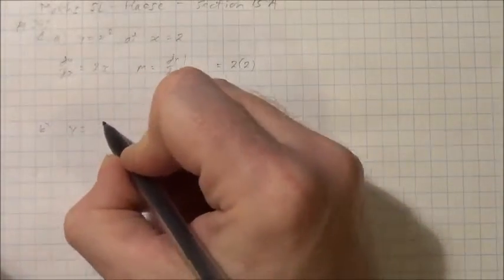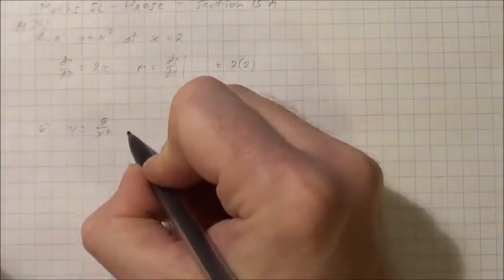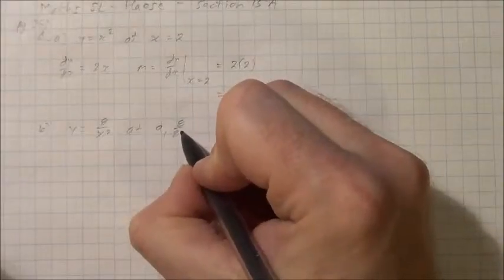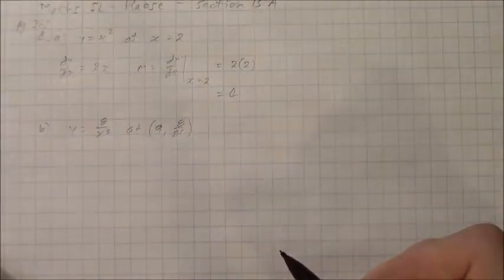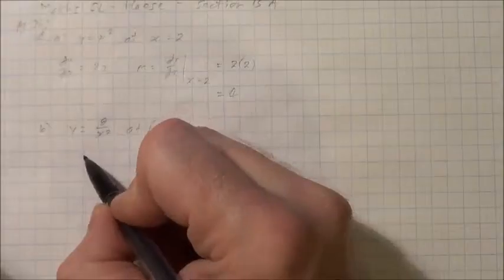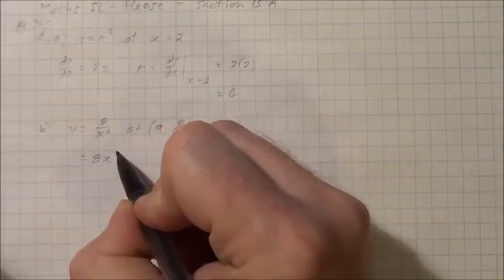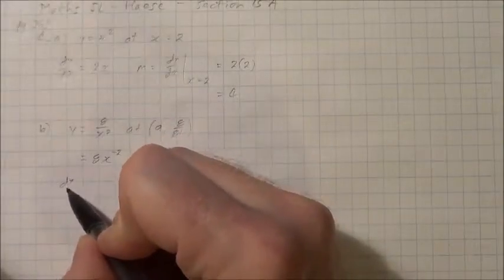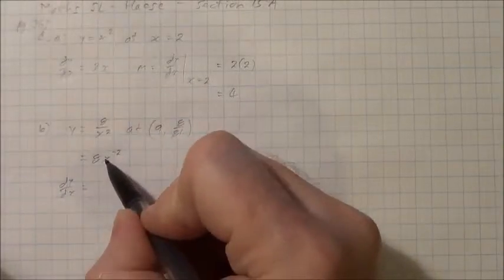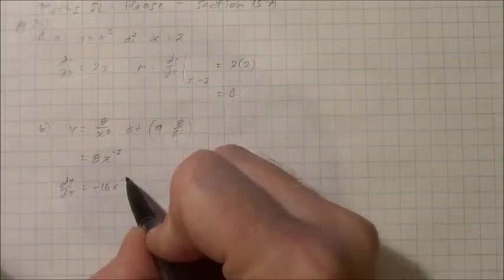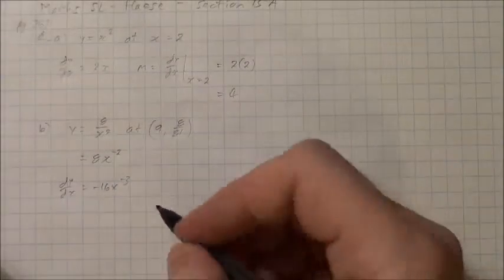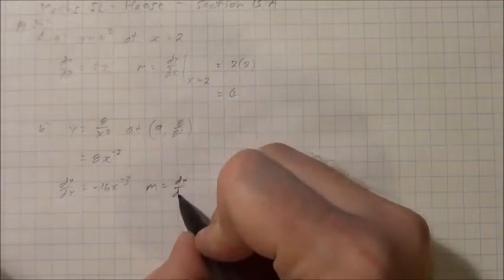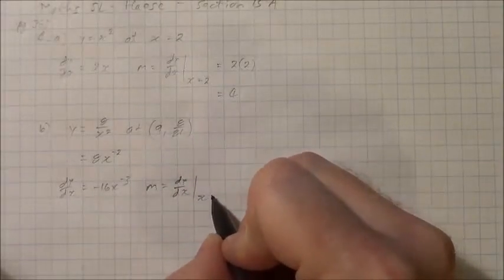Part B, y equals 8 over x squared at the point 9, 8/81sts. So I'm going to rearrange this to make it 8x to the negative 2. And now I'll take the derivative of this, dy by dx. That gives me negative 16x to the negative 3. And now to find the gradient, I'll evaluate dy by dx at x equals 9.